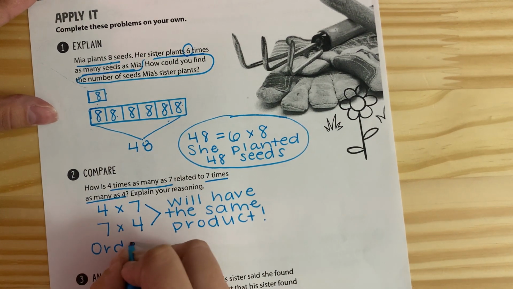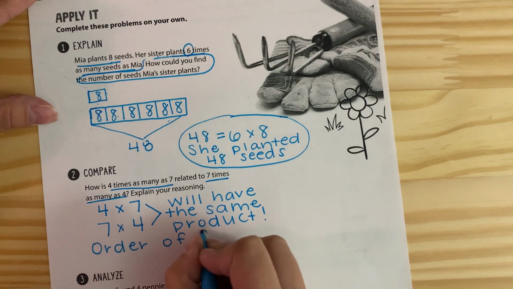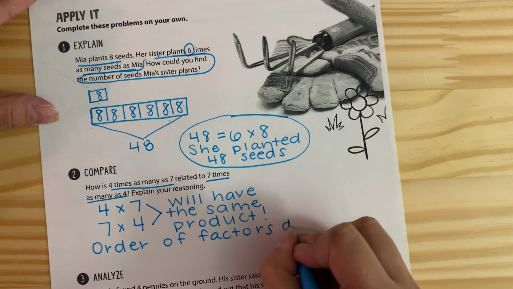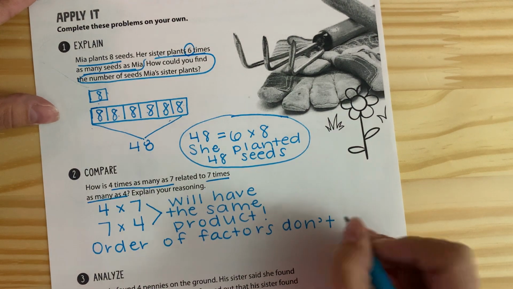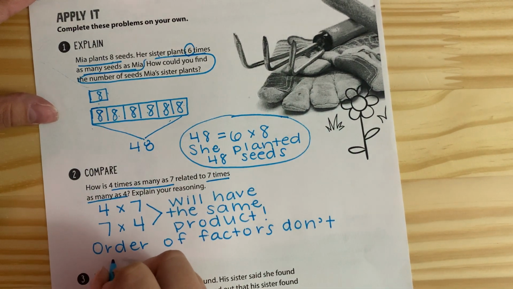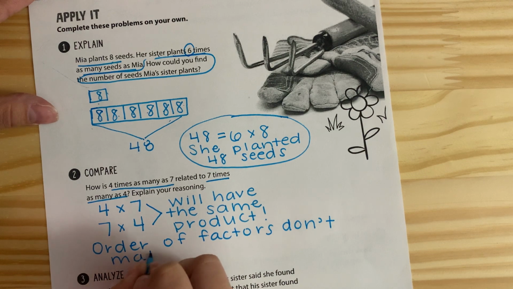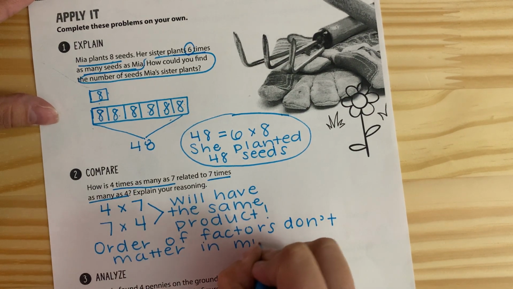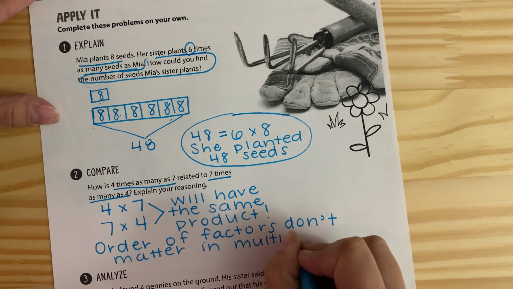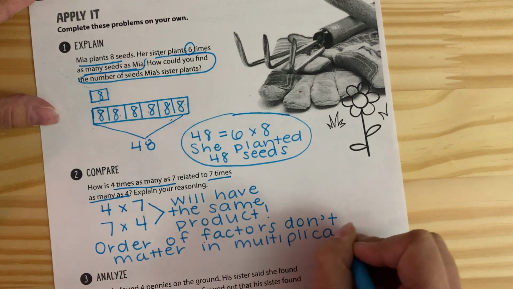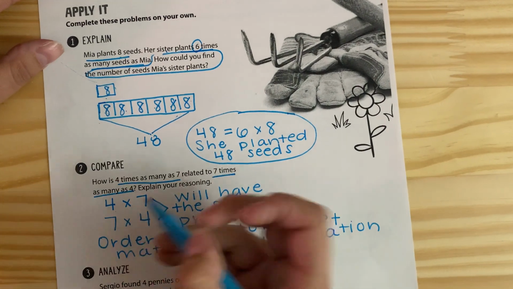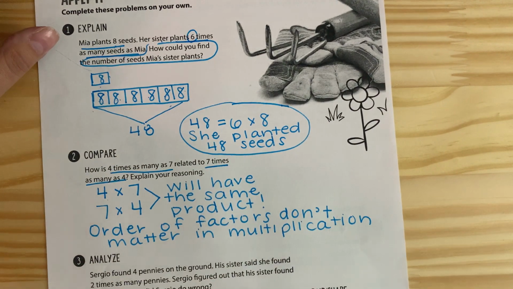Order of factors, right? So the 4 and the 7 don't matter in multiplication. And we know that from last year, right? So order of factors doesn't matter in multiplication. Super duper easy. So 4 times 7 would be 28. 7 times 4 would be 28.